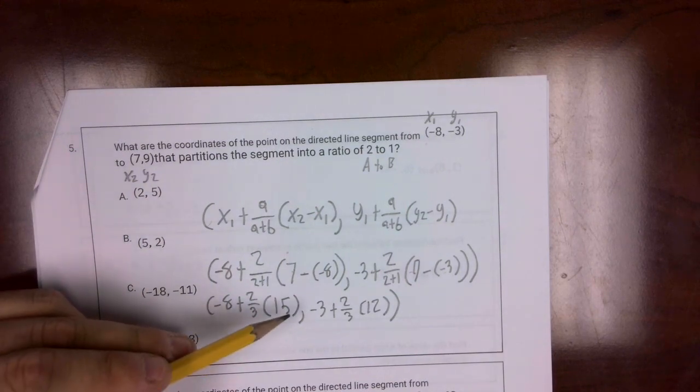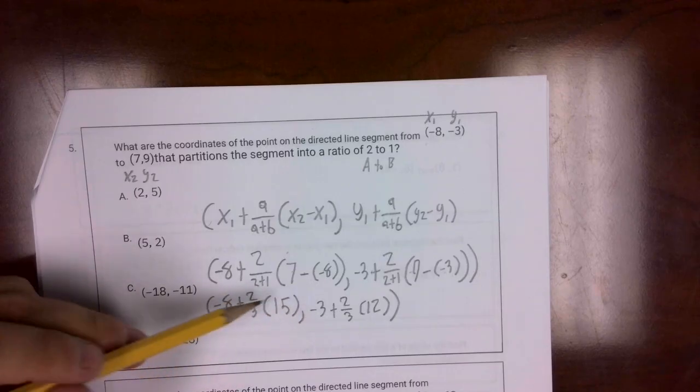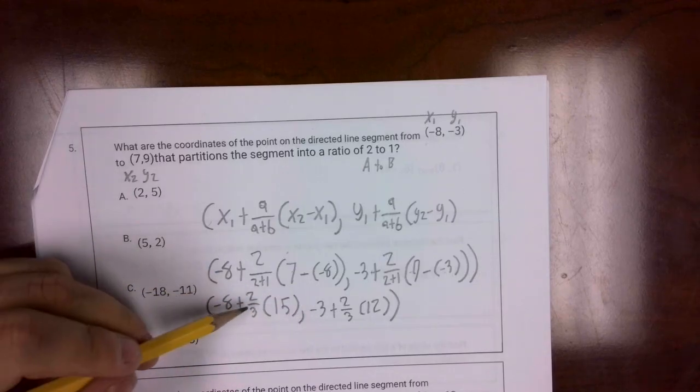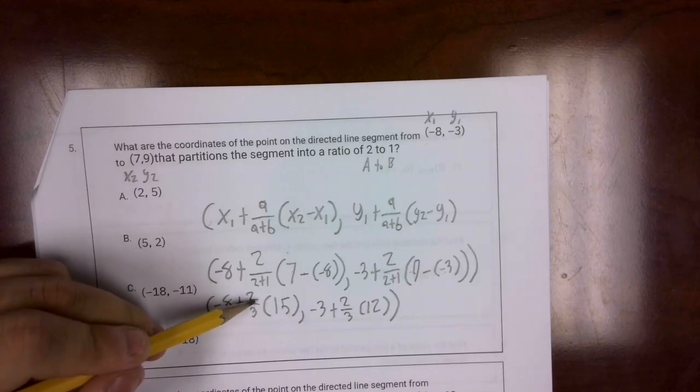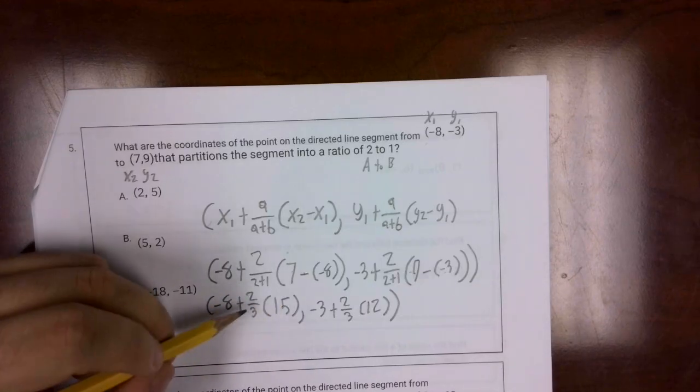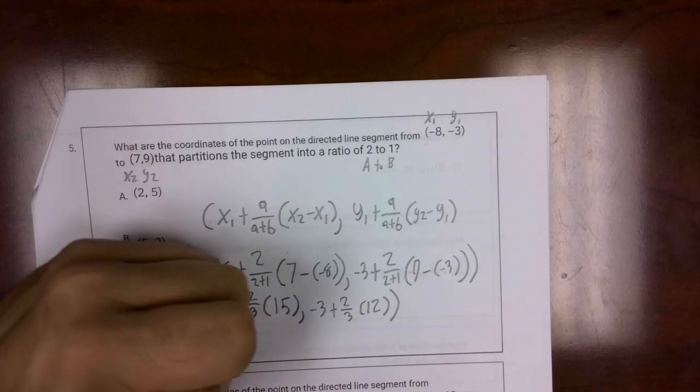We can solve this in 2 more steps, but we're going to go ahead and simplify at the same time. What is 2/3 of 15? 5, 10, 15, so 10. What's 10 minus 8? 2.